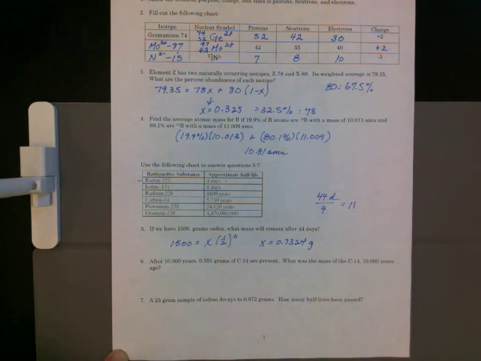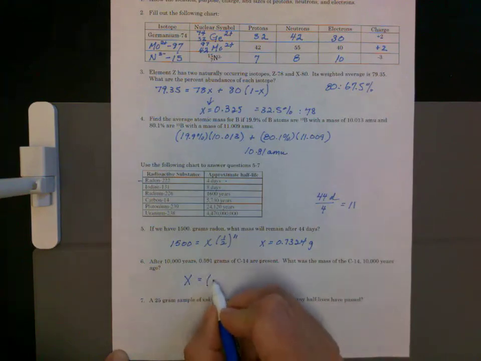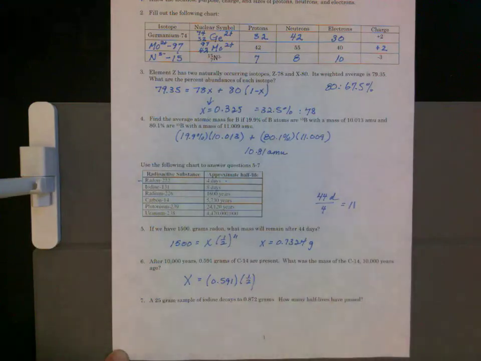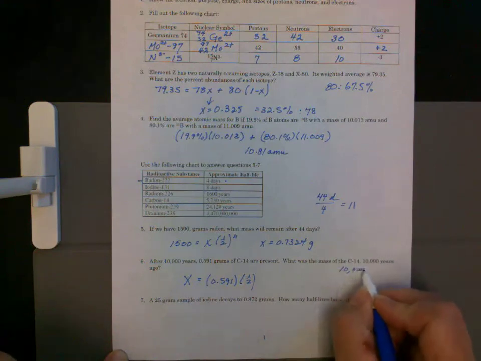All right, after 10,000 years, 0.591 grams of C14 are present. What was the mass that we had 10,000 years ago? Okay, we're going to use the same formula, but I'm looking for the original amount now. So X is going to be my final amount, 0.591, divided by 1/2. And now I have to figure out how many half-lives have gone by. Well, I have 10,000 years.